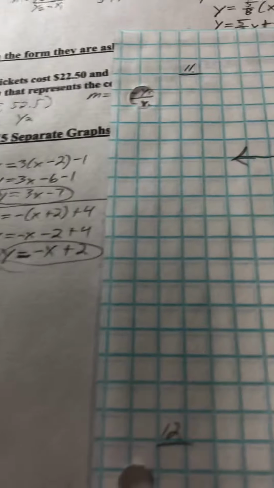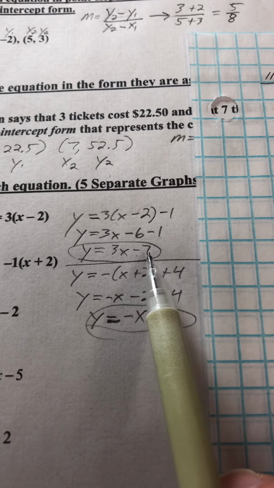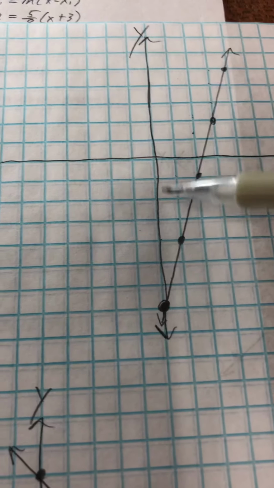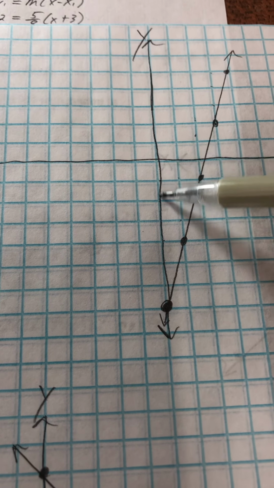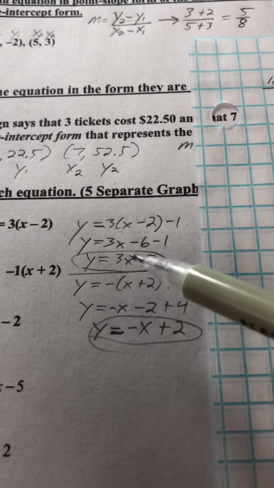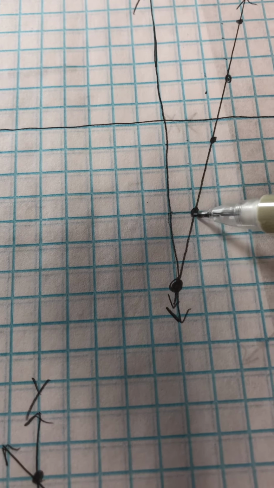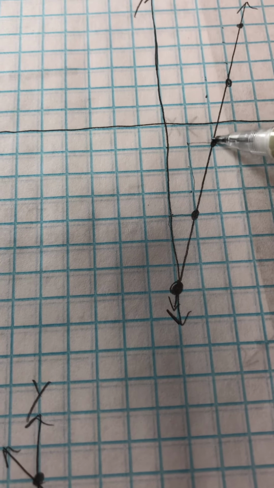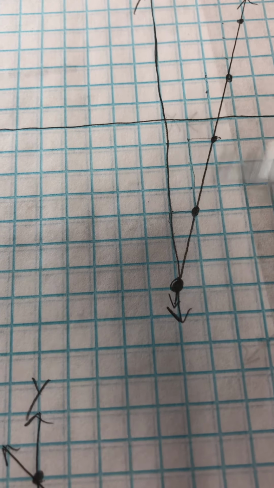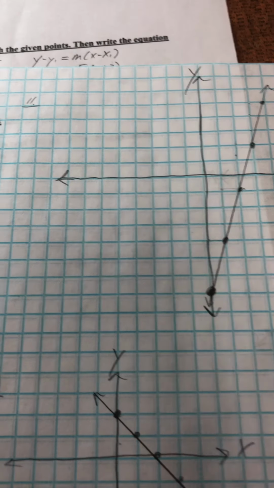Number 11, your y-intercept is -7. So I have to make sure I go below the origin 7. And the slope is 3. That means it's up 3 over 1, up 3 over 1, up 3 over 1. You only need 2 points really to make a line, but I did a whole bunch of them, so your graph should look a little bit like that.